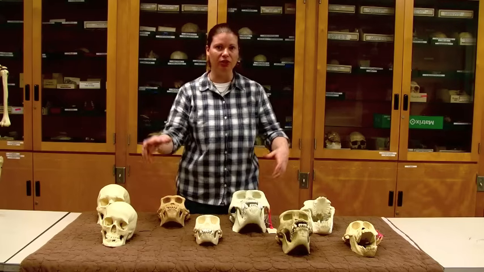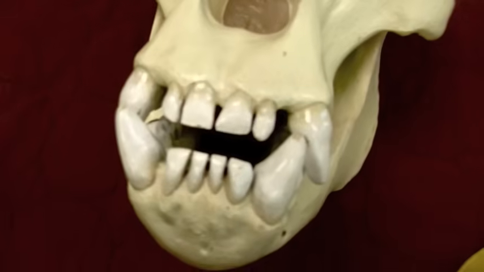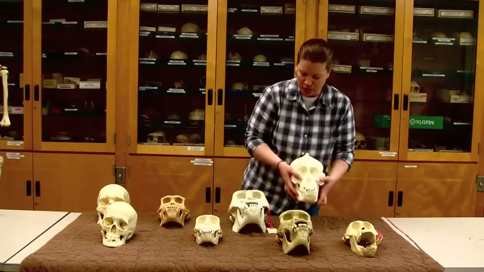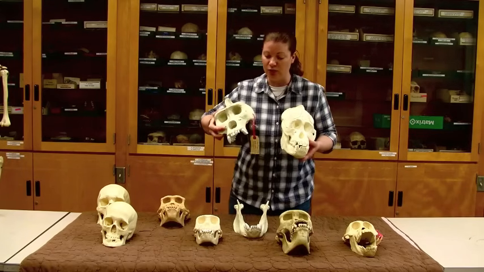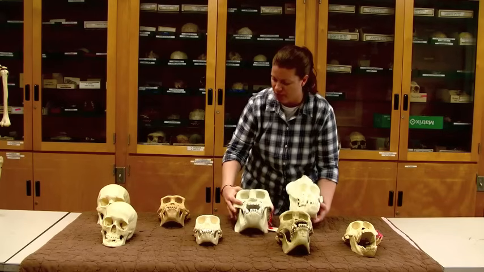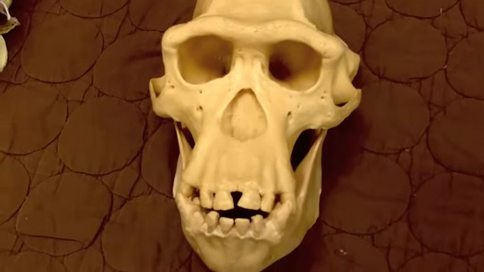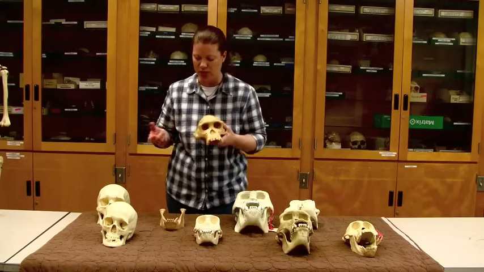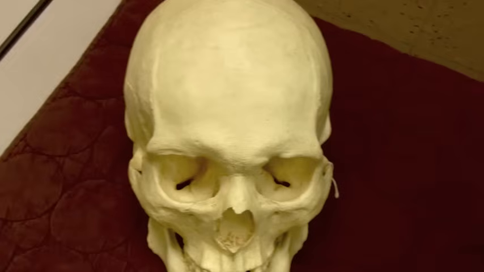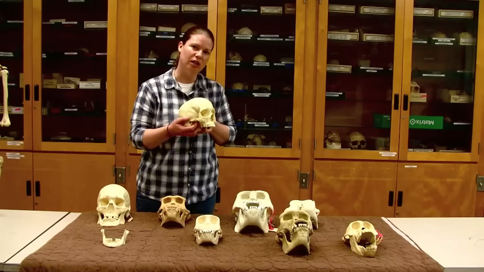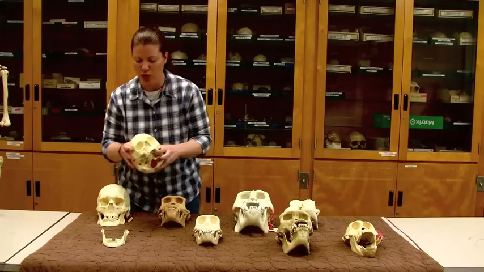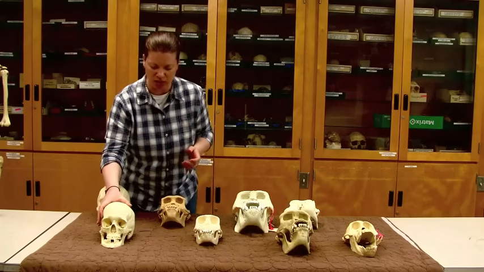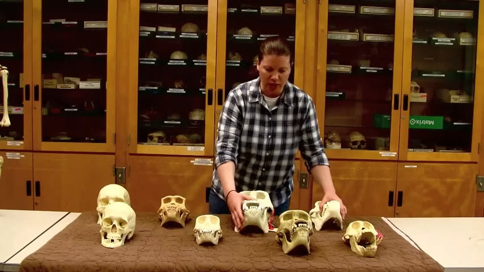Another difference to notice is the size of the canine teeth. One difference we'll notice, if you look at all the male specimens, is just how large the canine teeth are in relation to the size of the other teeth. And even the chimpanzee, the canines project, they're very obvious compared to the other teeth. If you look at a human, the canines are pretty much the same size as all the other teeth in the mouth. It's hard to even tell which one's the canine. You have to count incisors, canine, premolars. So greatly reduced canines in the humans relative to the other apes.